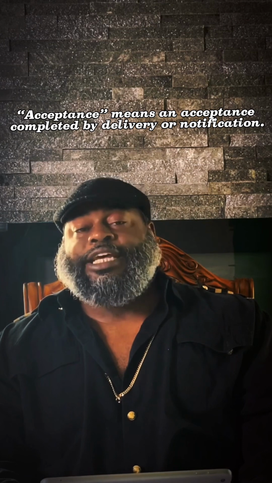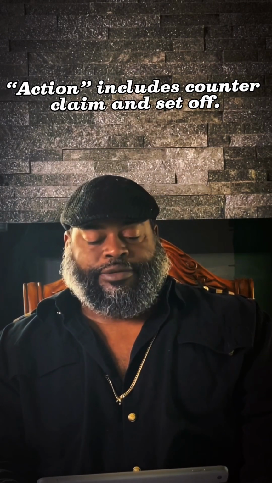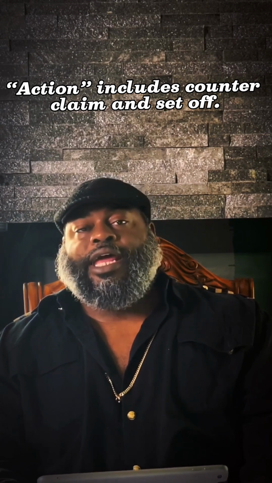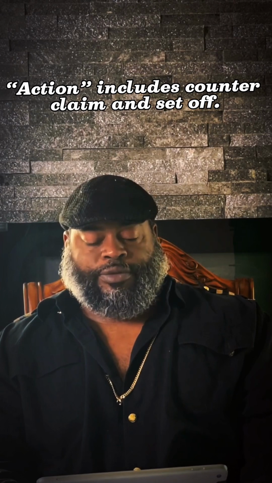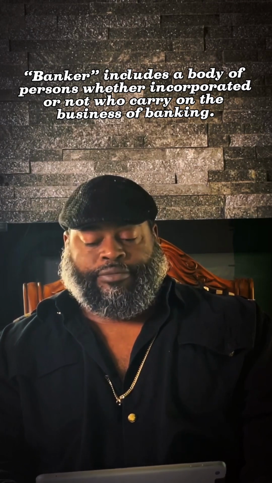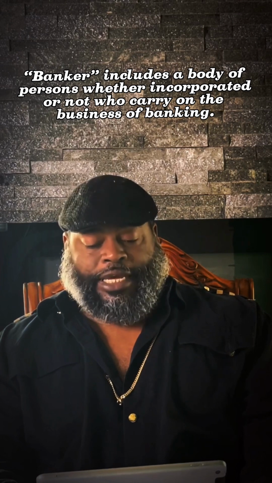In this act, unless context otherwise requires, acceptance means an acceptance completed by delivery of notification. Action means or includes counterclaim and set off. Banker, a body of persons, whether incorporated or not, who carry on the business of banking.